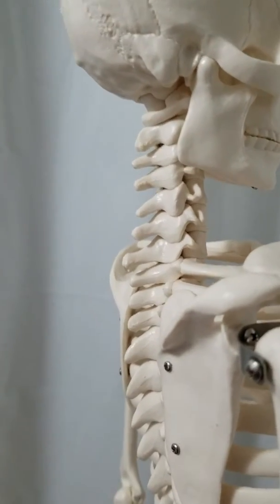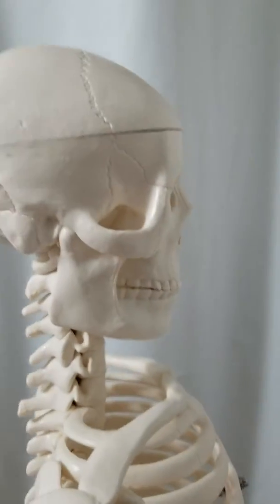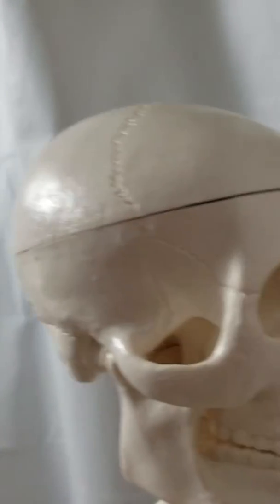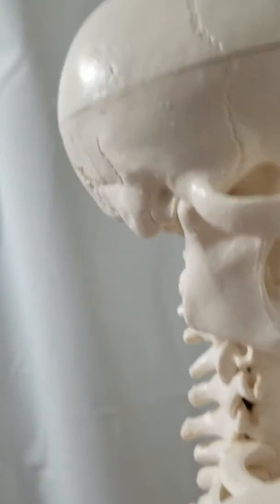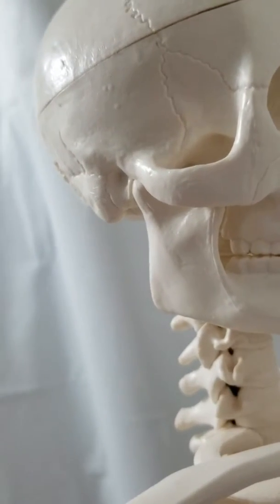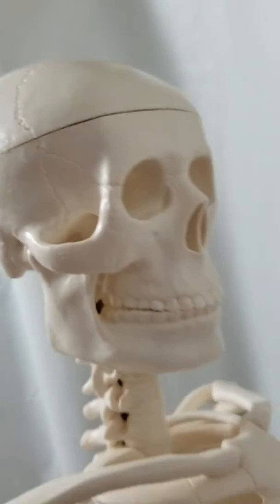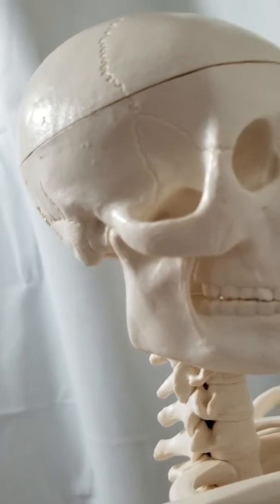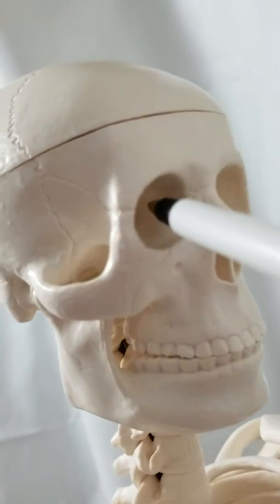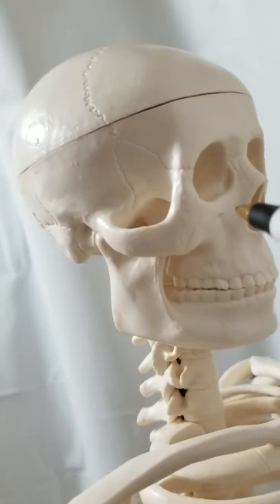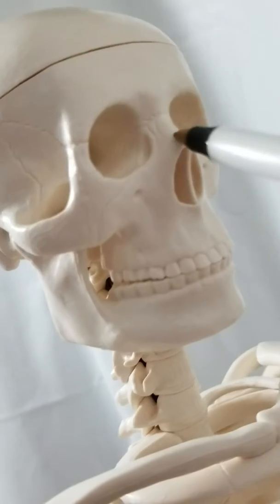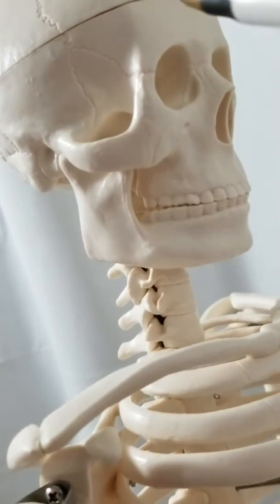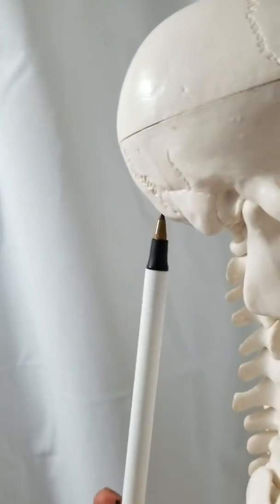Okay. So lateral of the skull. The ethmoid would be again, can only see inside here, and the nasal would be this bone, the frontal, the forehead, the occipital would be back here.